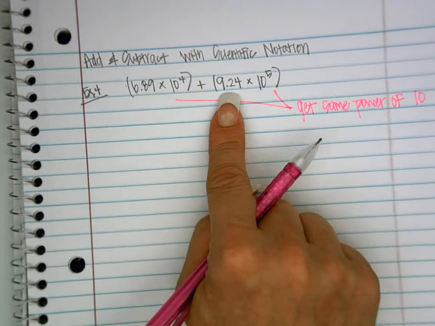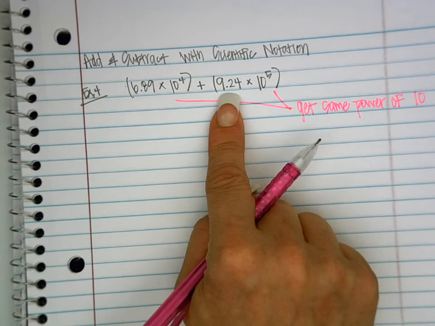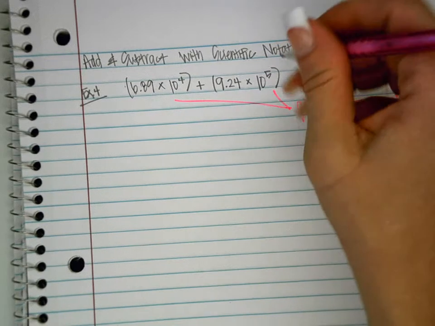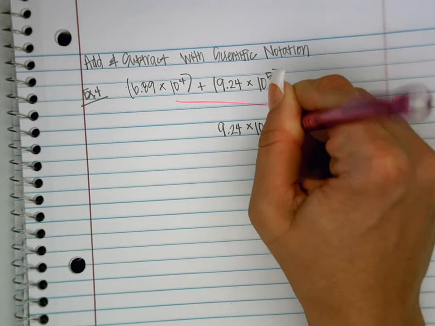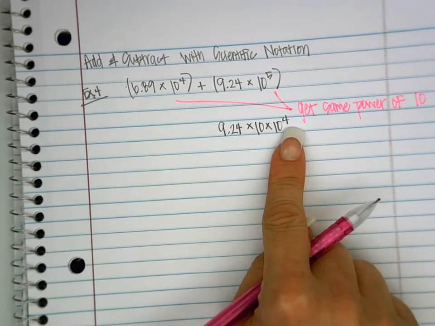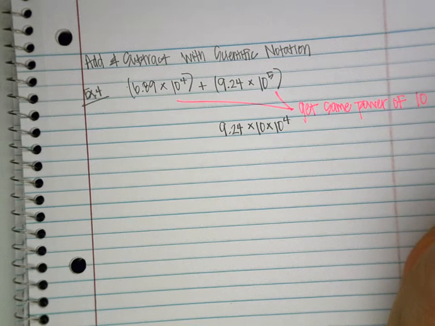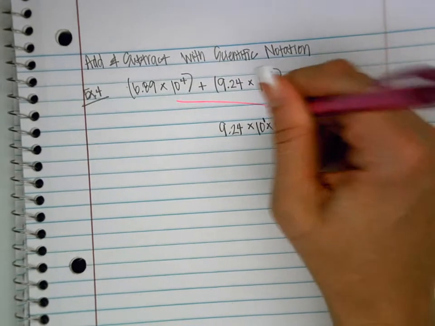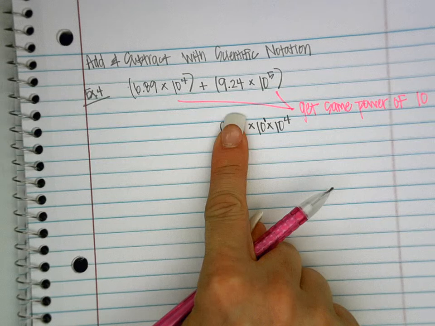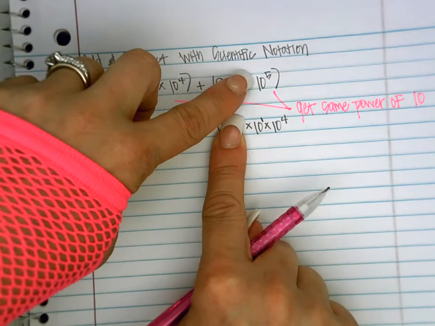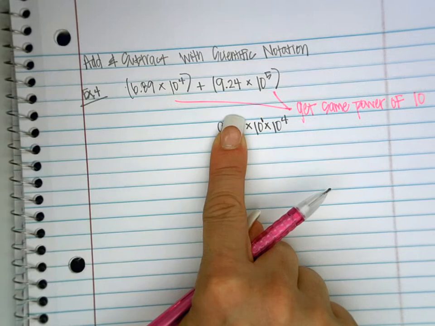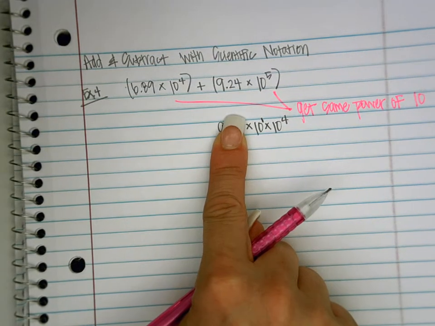If I made this 10 to the 4th power, would it make it a bigger number or a smaller number? Let's think about it. If I wanted to make this 9.24 times 10 times 10 to the 4th, if I break down the 5th power, could I change it to be 10 to the 1st times 10 to the 4th? Is 10 to the 1st times 10 to the 4th equal to 10 to the 5th? This one breaks down, you can make it subtraction, right?